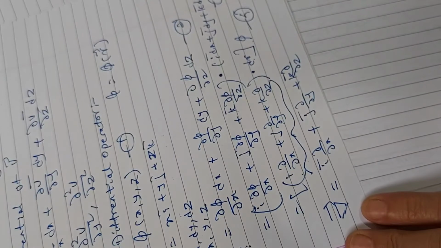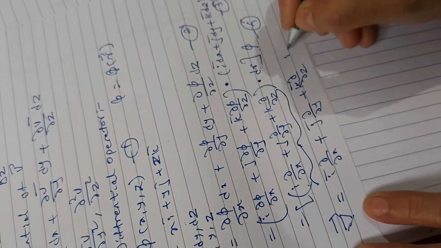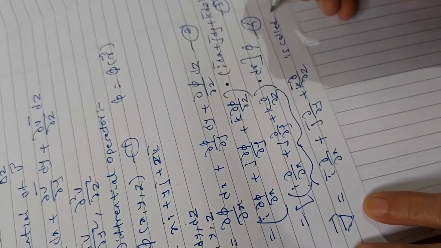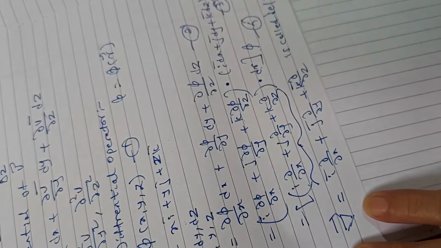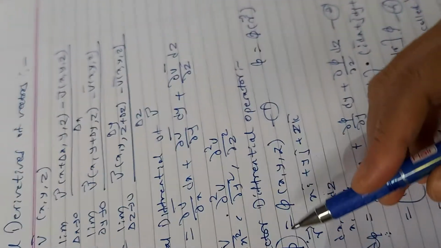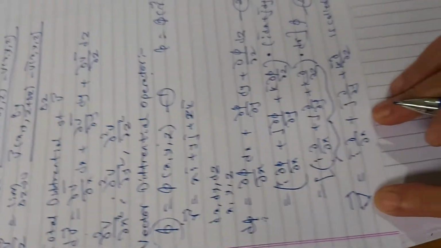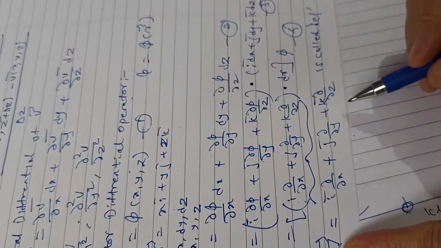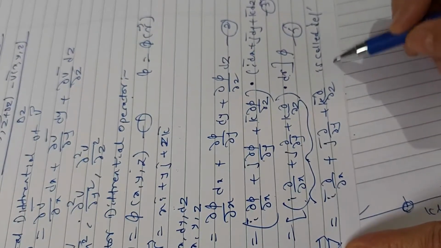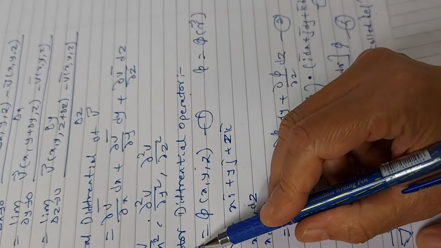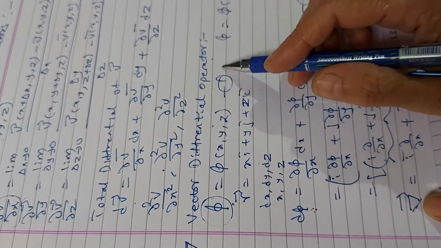This is called as del, or it is called as vector differential operator.